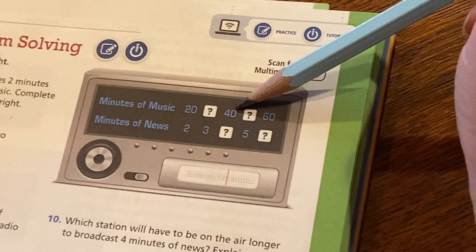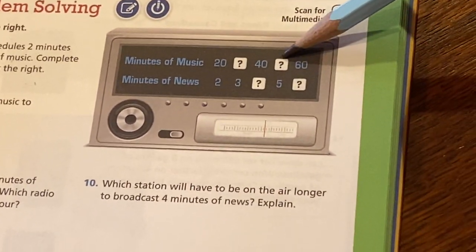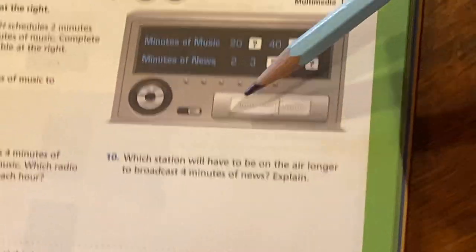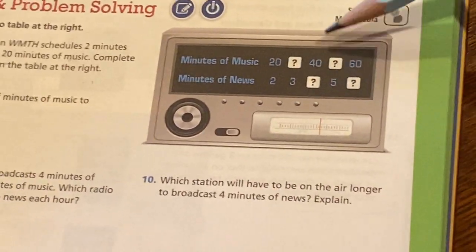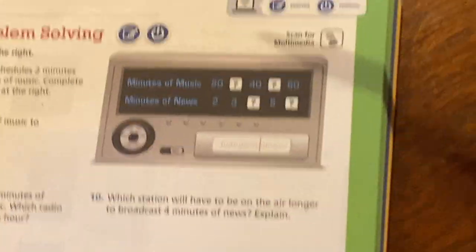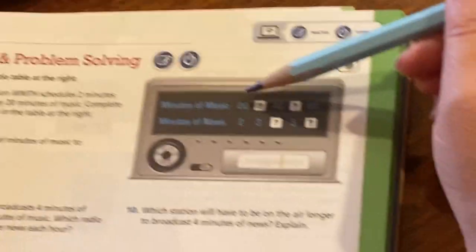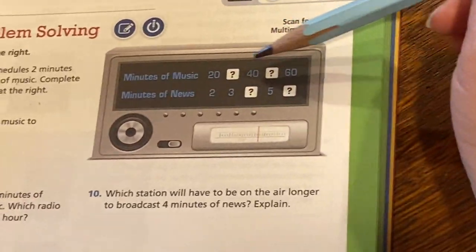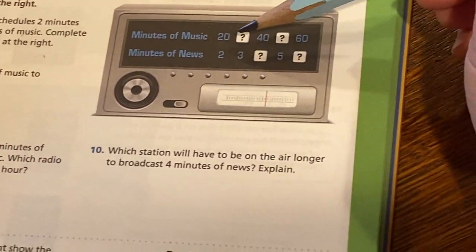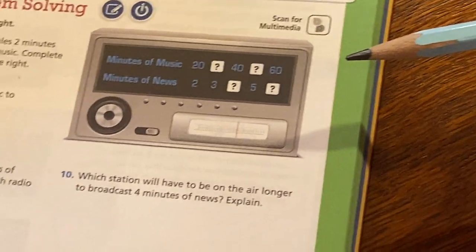I can see that the one after it is 40. This will be 30. And then this one in between 40 and 60 is going to be 50. The minutes of news, it's 2, 3, so that will be 4, then it's 5, and this will be 6. And really what you can see there is that I'm just adding 10 each time across the top. And across the bottom, I'm just adding 1 each time.